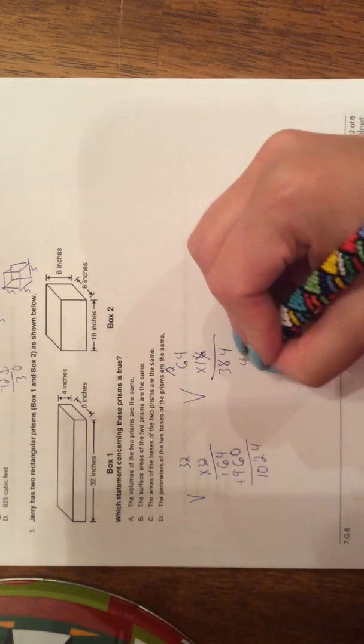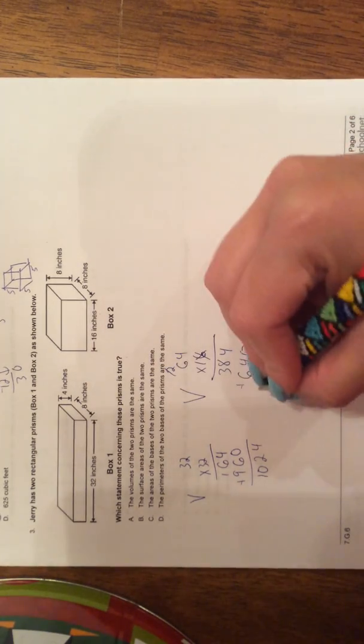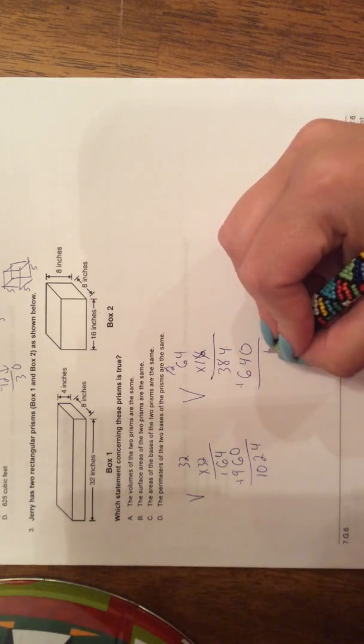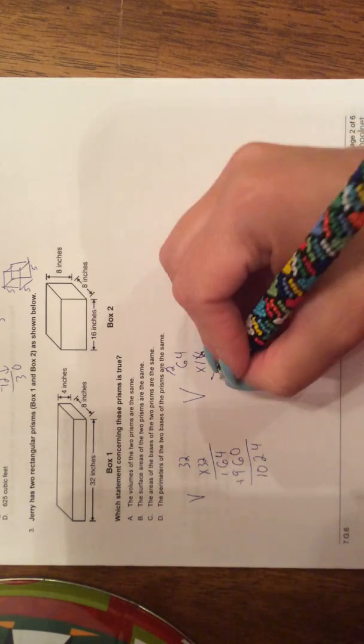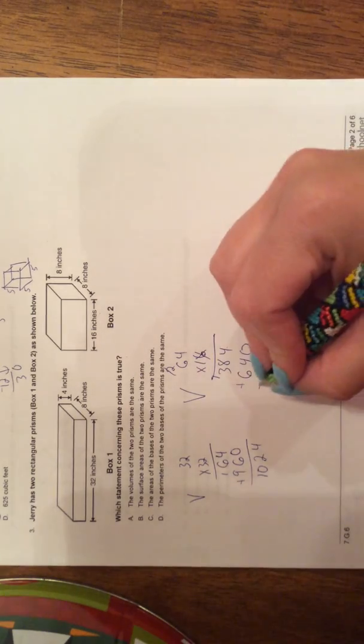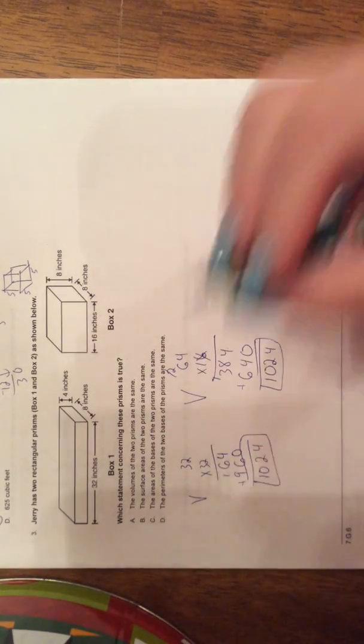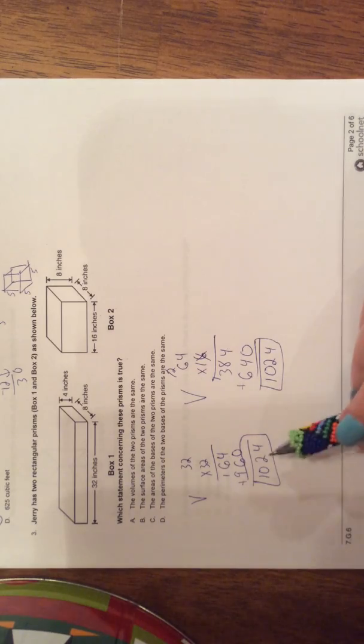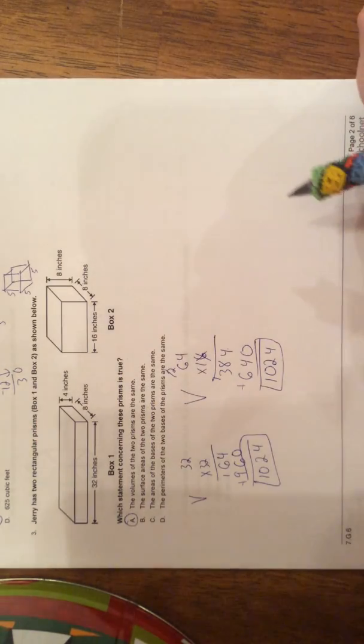1 times 4 is 4. 1 times 6 is 6. Add them up. 4 plus 0 is 4. 8 plus 4 is 12. 3 plus 1 is 4. Plus 6 is 10. So we got lucky right here, and they are the same. So our answer choice is A.